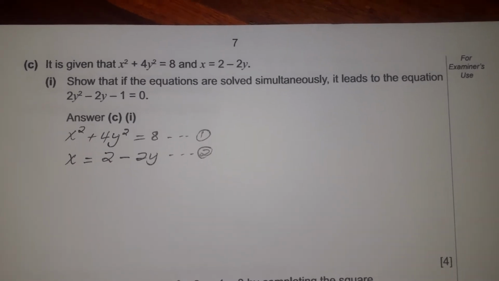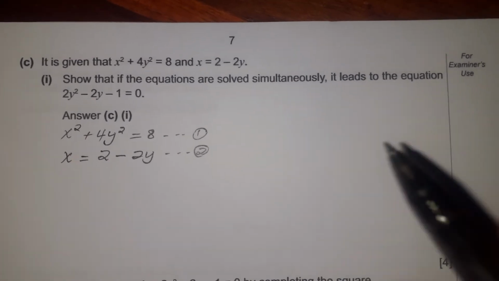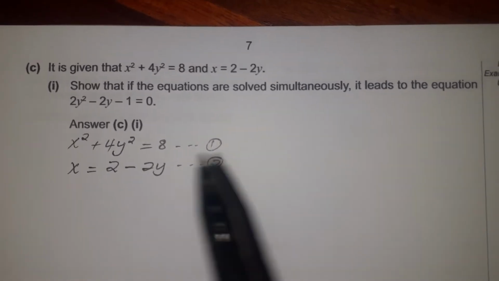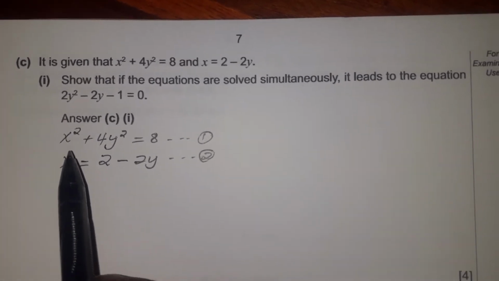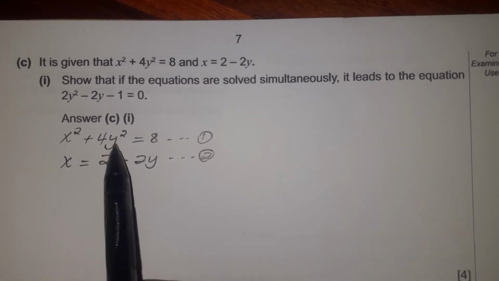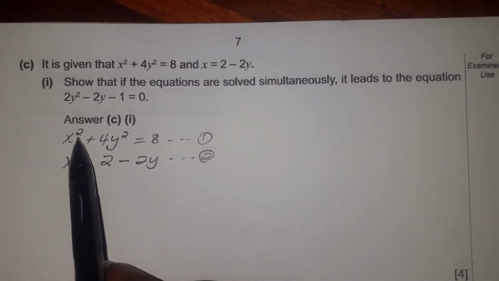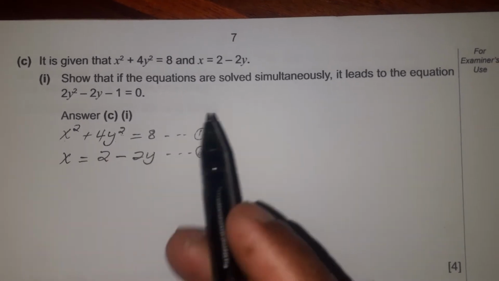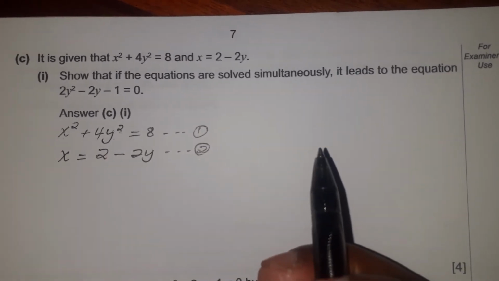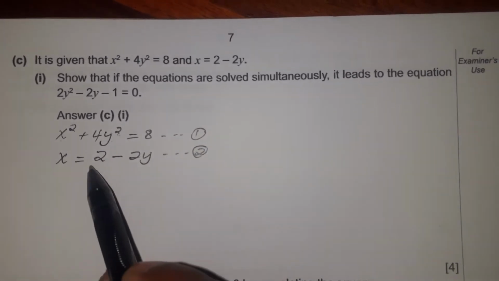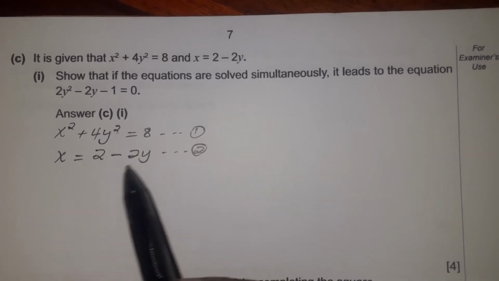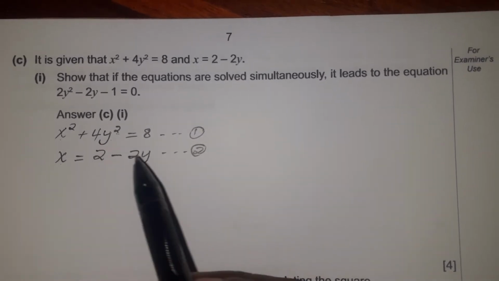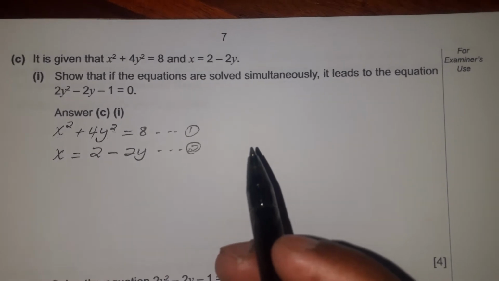But in this case, we have to observe. Let's look at equation 1. We have x and y. They are all raised to the power 2. Because of that, equation 1 is a quadratic equation. While in equation 2, both x and y are raised to the power 1. Therefore, it's a linear equation.